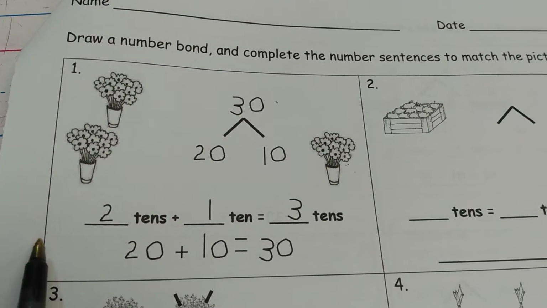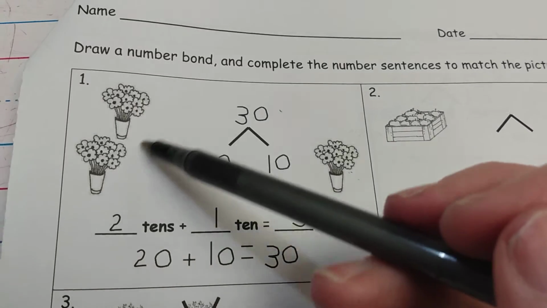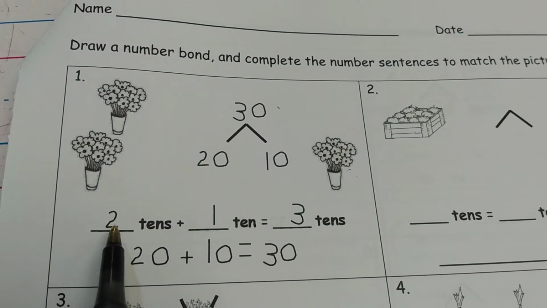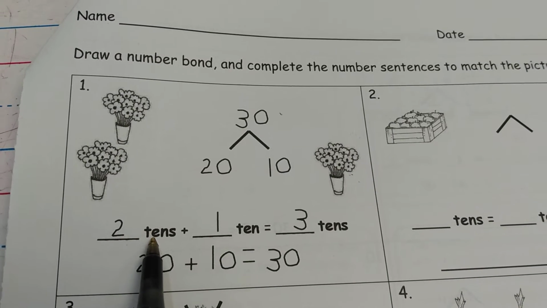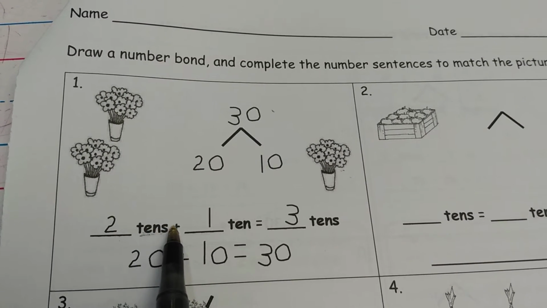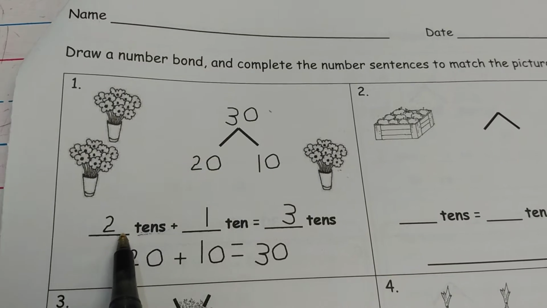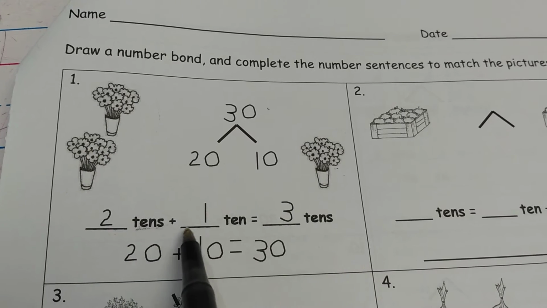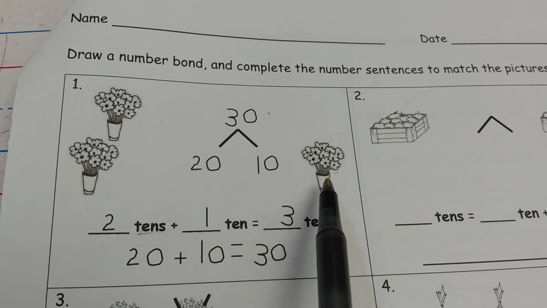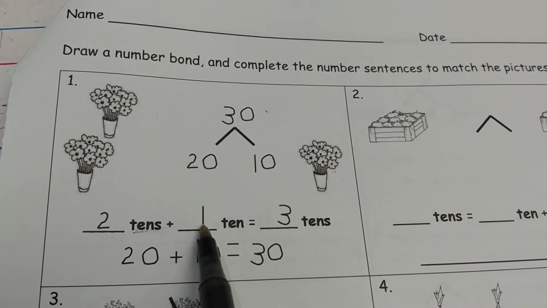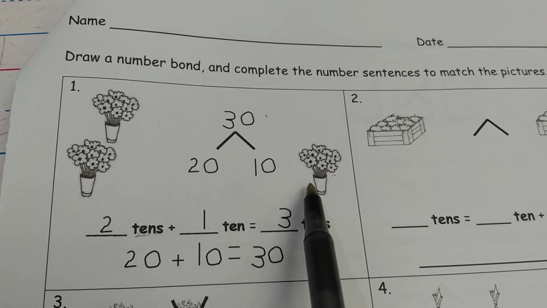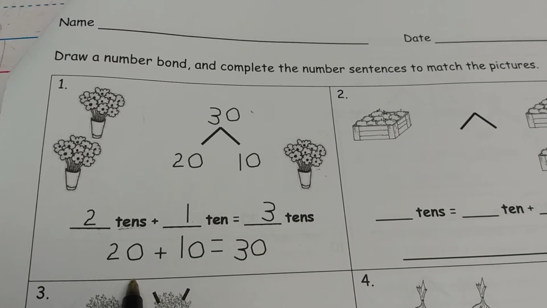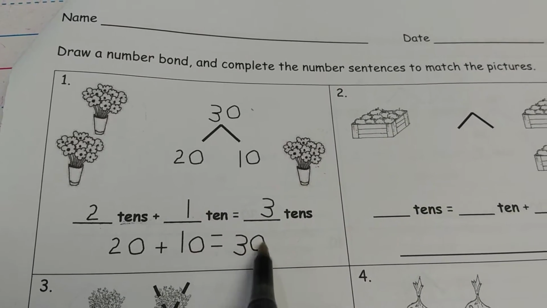But then they want them to understand the units also. On this side, we have 2 groups of 10. So we write the word 2, and the 0 is really here. So that's why it's not 20 tens. It's 2 tens. It's 2 groups of 10 over here, plus 1 group of 10 here, and it equals 3 different groups of 10. Then after that, they actually have to write the number sentence.